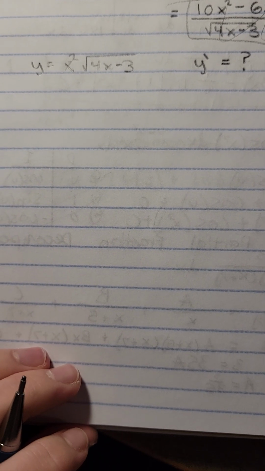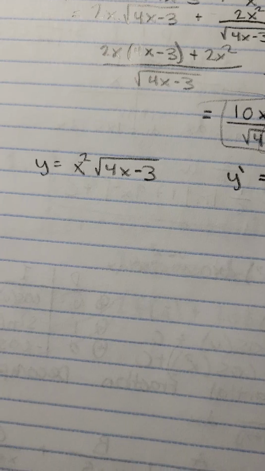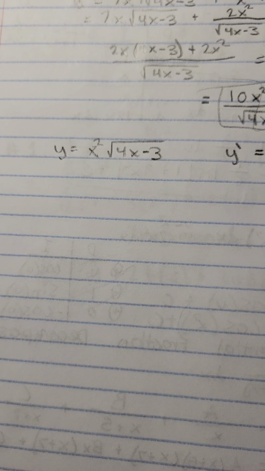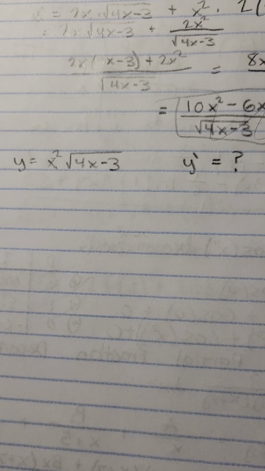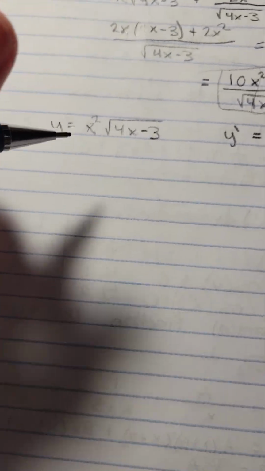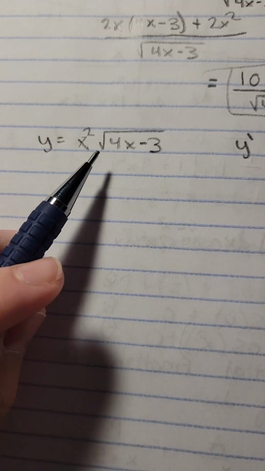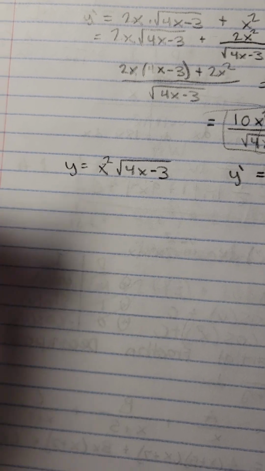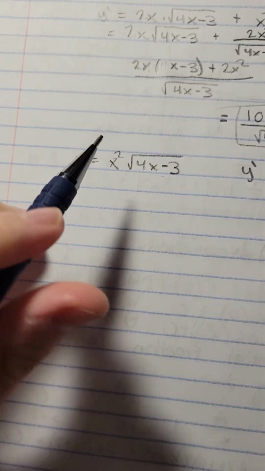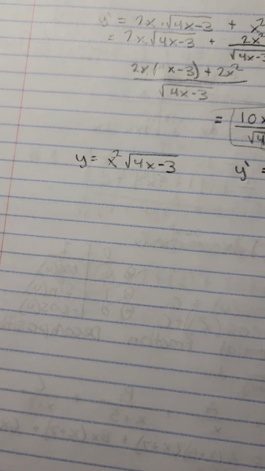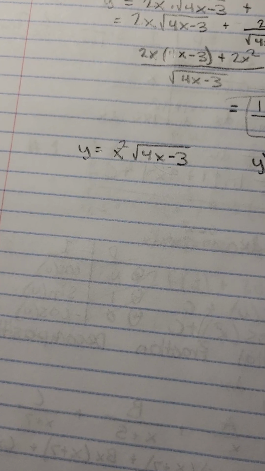Alright, here is how you solve this problem. So you have y equals x squared multiplied by the square root of 4x minus 3, and you want to find the derivative. Since you have two x's and you can't combine them, because this is under a radical and this is not in a radical, and you can't really get that out of the radical, you have to do a product rule.